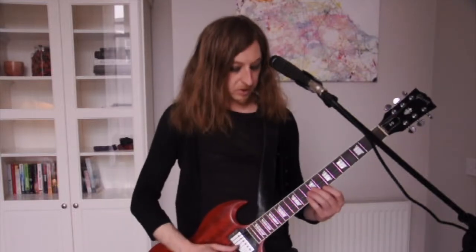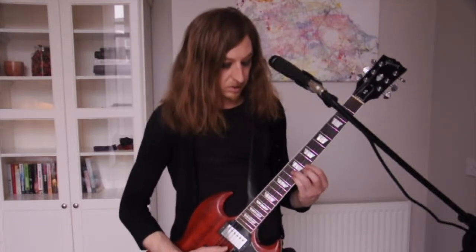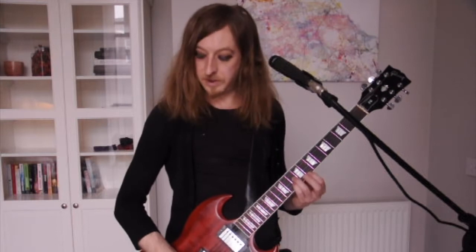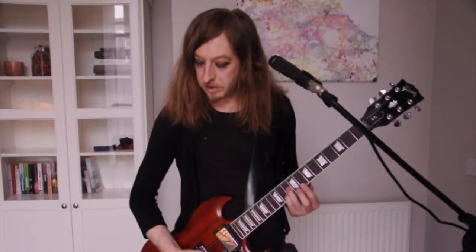So ideally you want to know your triad shapes, which for the F is root, third, fifth. And then the D minor triad, root, minor third and fifth.